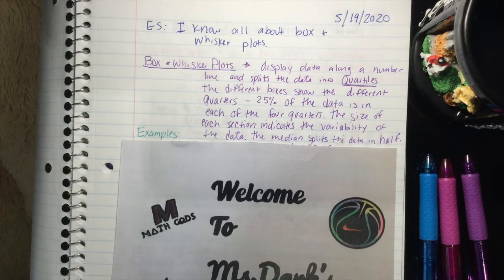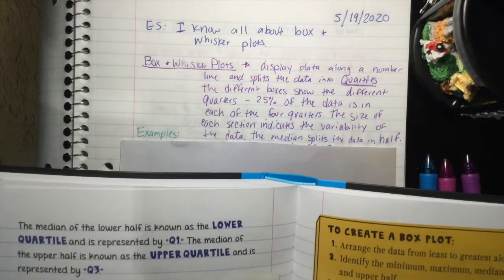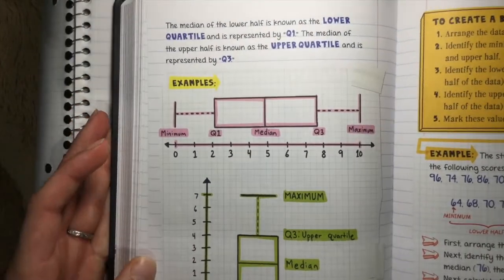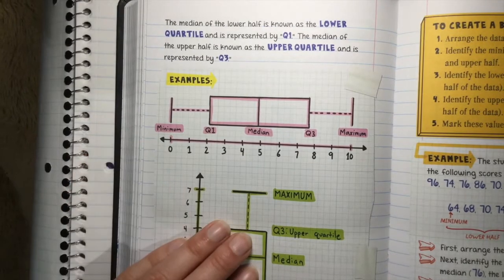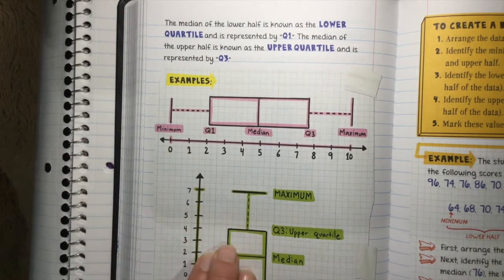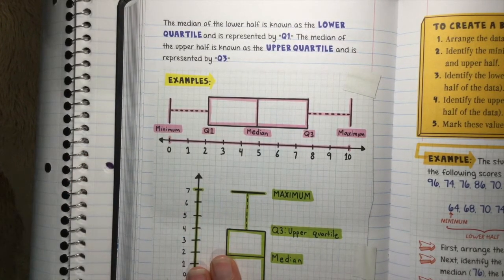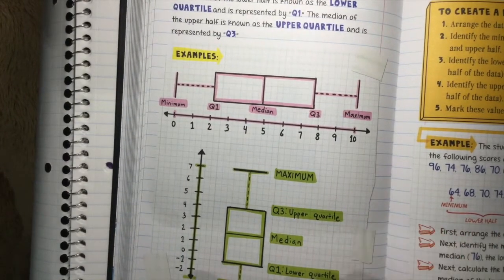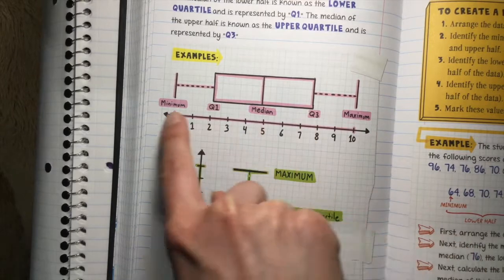So I'm going to show you an example of what a box and whisker plot looks like. I'm going to show it to you in a book that I bought that you've seen the cover of. I'm going to have to move my mug. And I'm also going to show you on the paper I drew as well. All right, so you can have them displayed in two different ways, up and down or left to right.